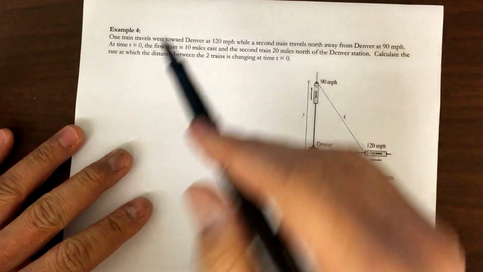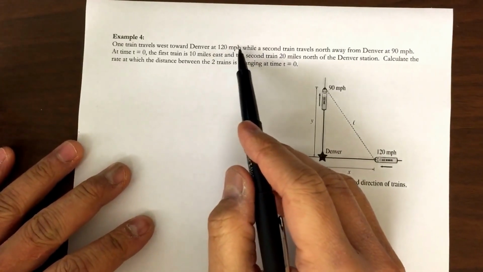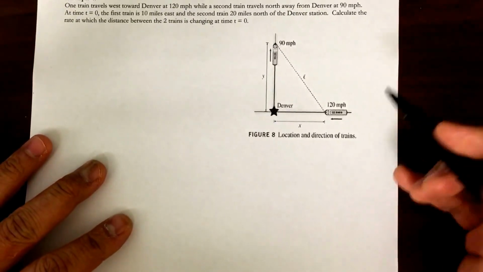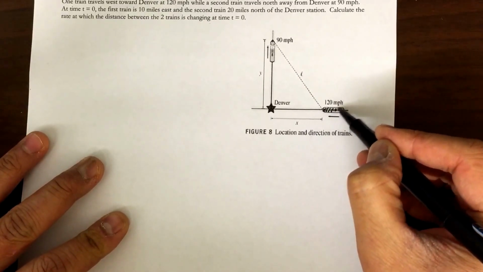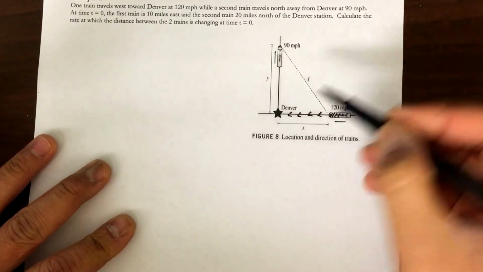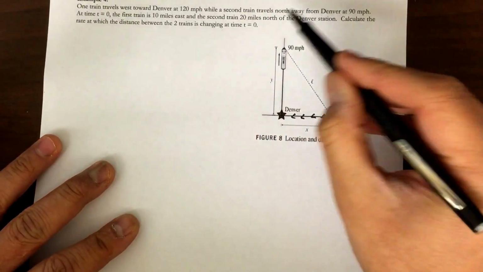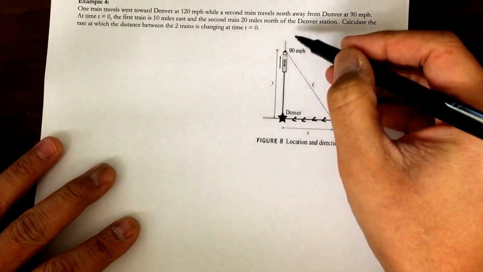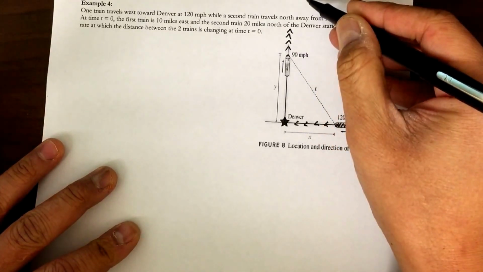One train travels west toward Denver at 120 miles per hour. This is the diagram that shows you that the first train here is traveling west, so it's heading toward Denver at 120 miles per hour. A second train travels north away from Denver. So this train is actually going away from Denver. So it's leaving Denver and it's heading this way.